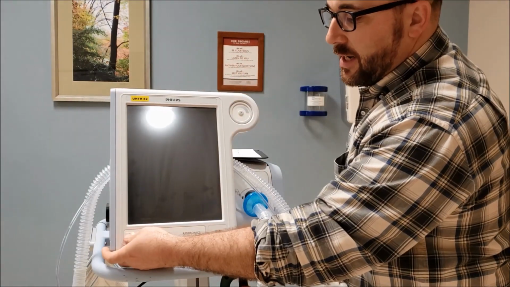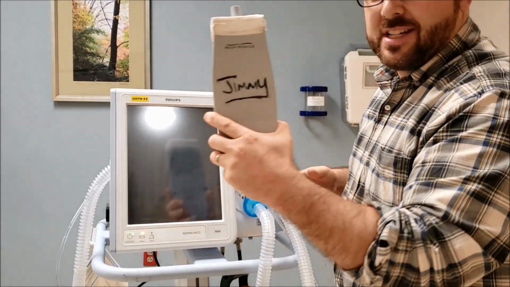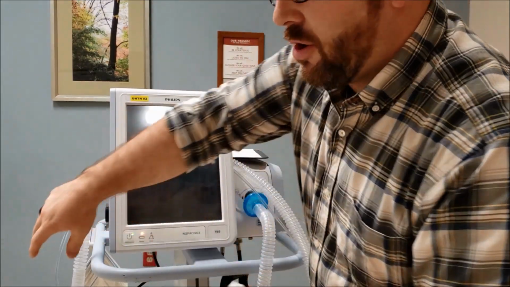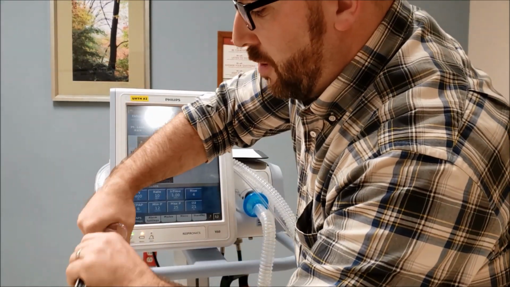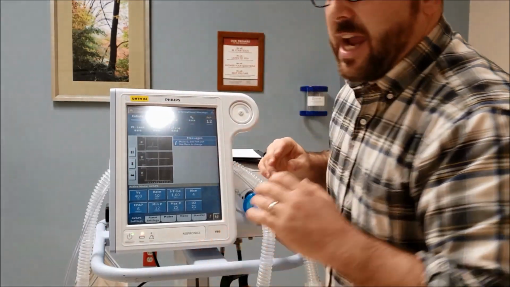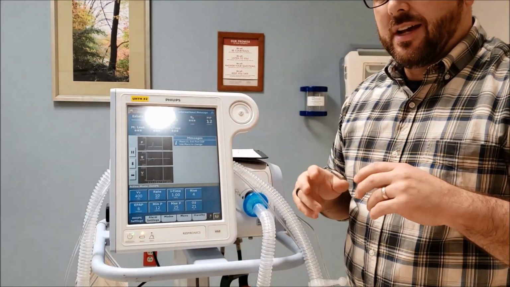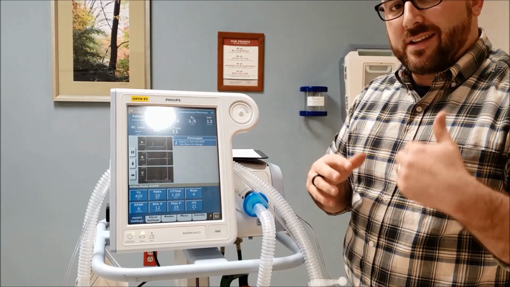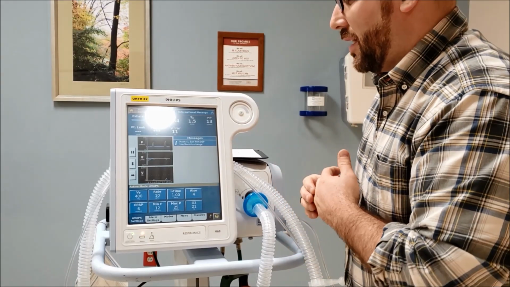Of course, the on button's here. I'm going to be adding in my trusty test lung today. This is pretty small, so you're going to notice my volumes are going to be small that I'm going to deliver. These won't be the standard volumes that you're going to see on your patient, but we're going to downsize them just for my test lung so it's not alarming constantly.